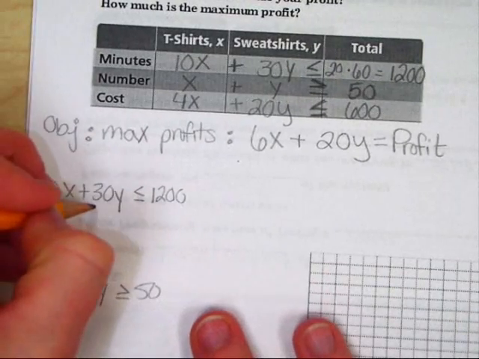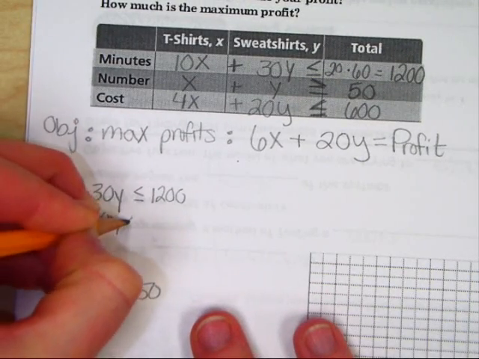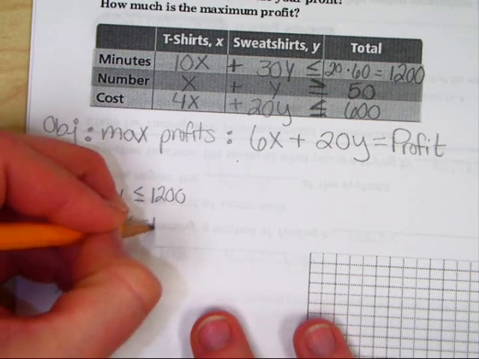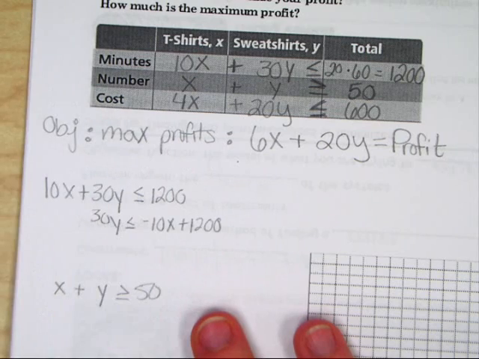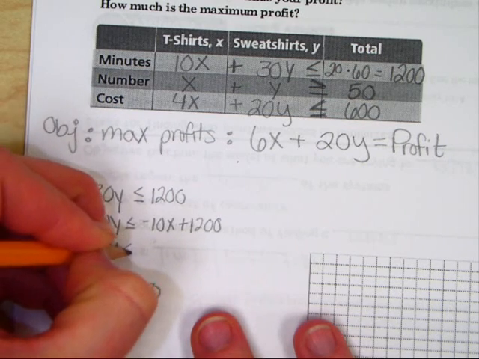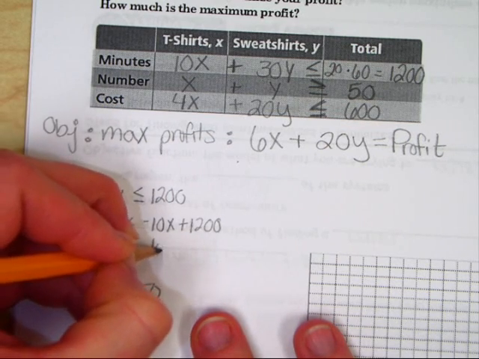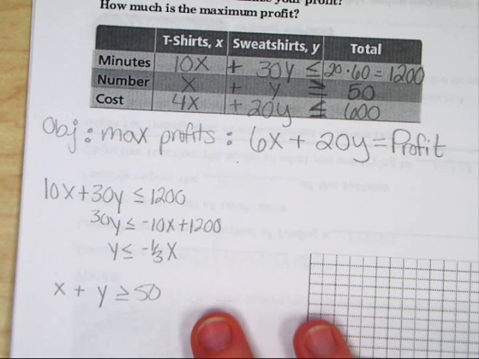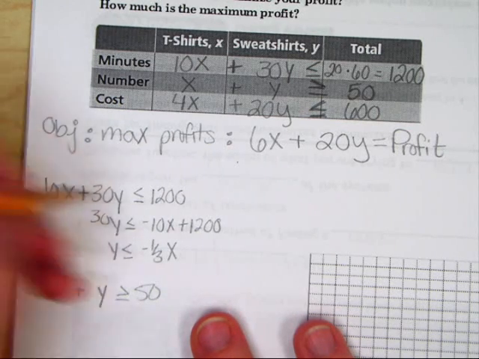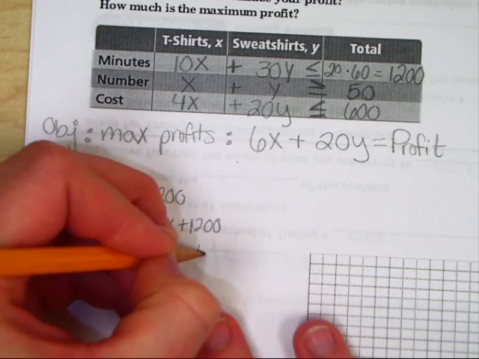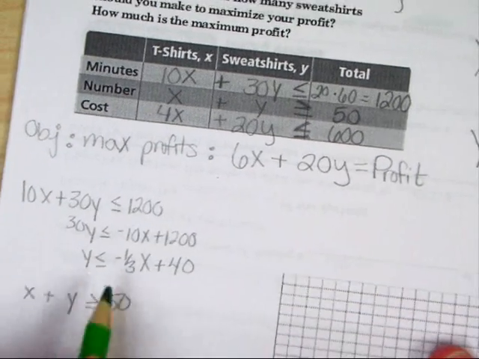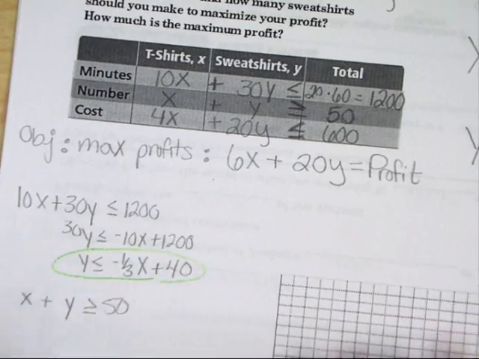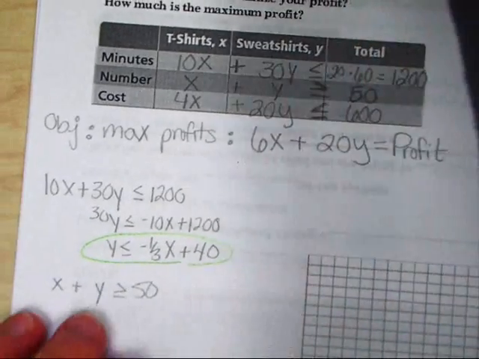So that's going to be 30y is less than or equal to negative 10x plus 1200. And then that's going to be y is less than or equal to negative 1/3 x plus 40, after you reduce 10 over 30. That is your first equation. If you want to circle it so you don't lose it, I'm going to put that one in green.